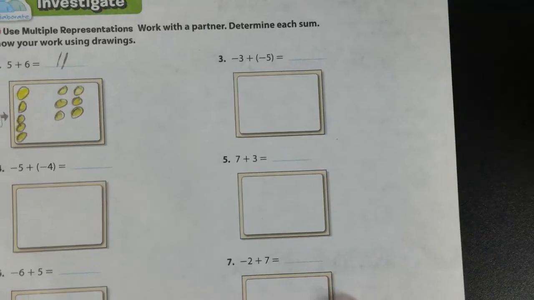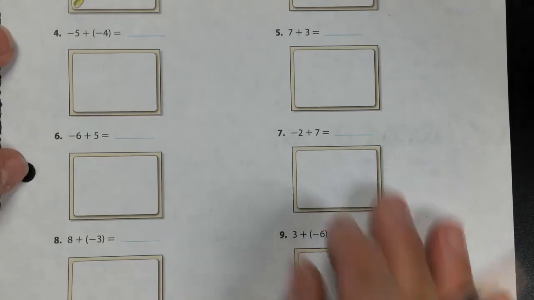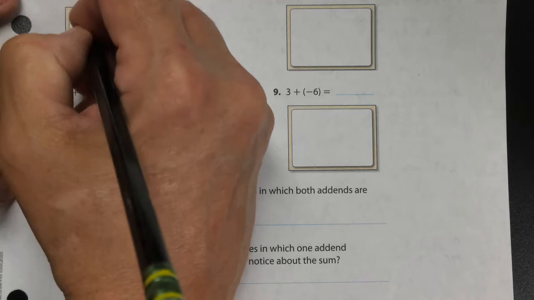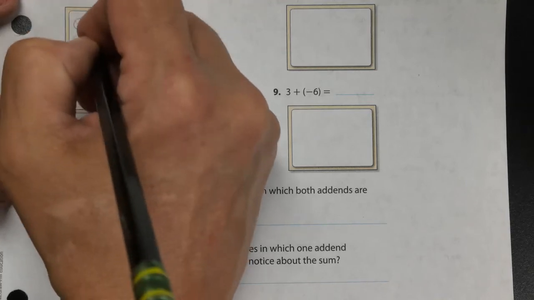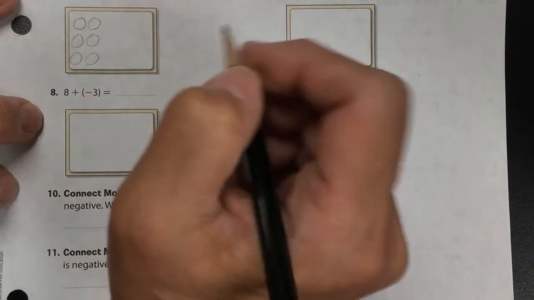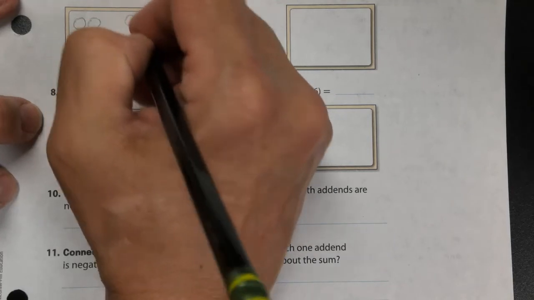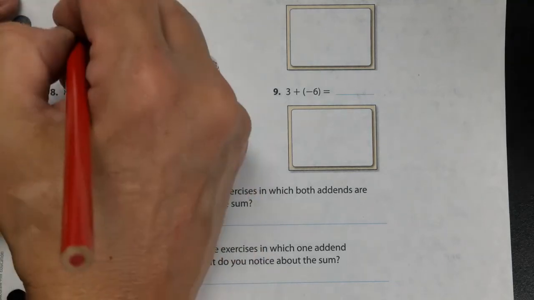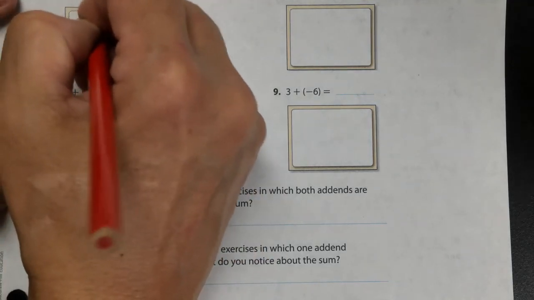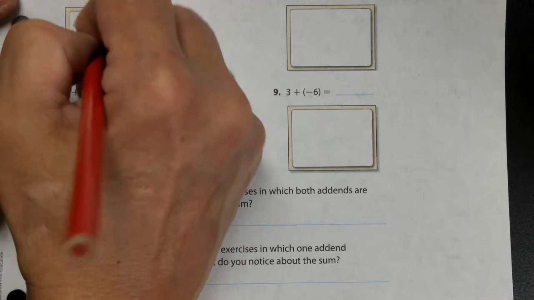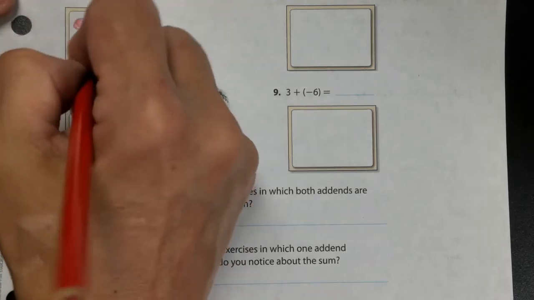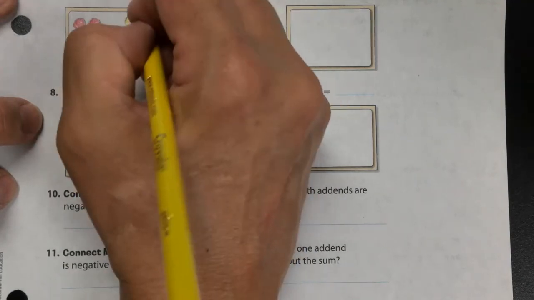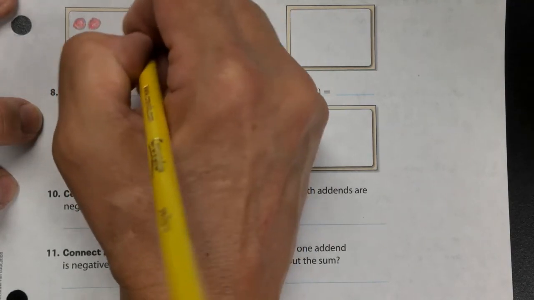Let's look at this one. Let's look at 6. So we're going to have 1, 2, 3, 4, 5, 6. And then we're going to have 1, 2, 3, 4, 5. Okay. So these are all negatives. So I'm going to shade those red. Okay. And then my positives are going to be yellow, just like my counters. All right.